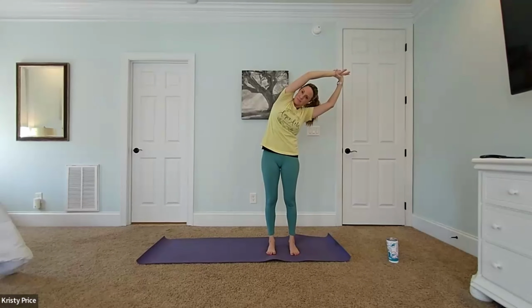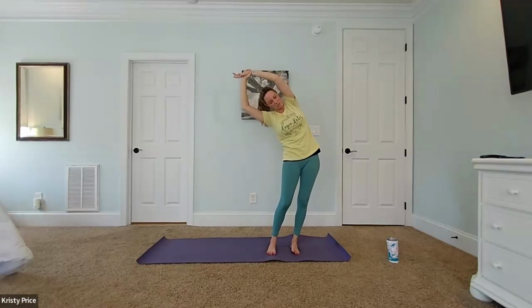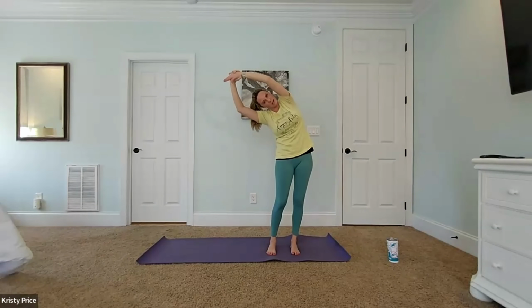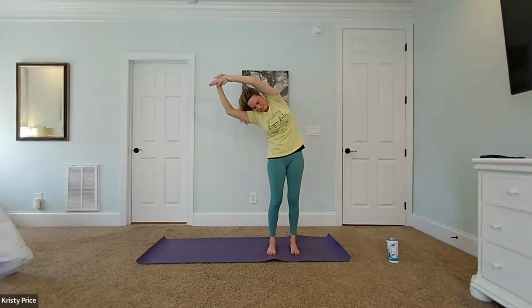Good. Bring it back up to center. Go to the other side. Grab that left wrist, hips reach to the left, and arms reach to the right. Again, just kind of assess where you want those arms to be. Good. Bring yourself all the way back up to center. Release the arms. Love it.